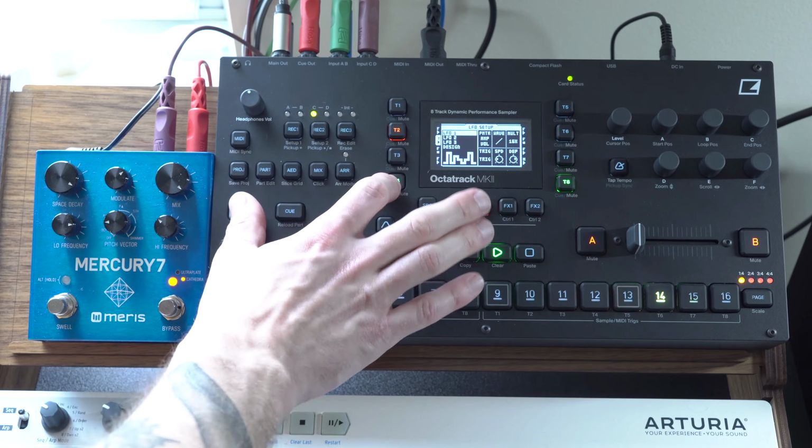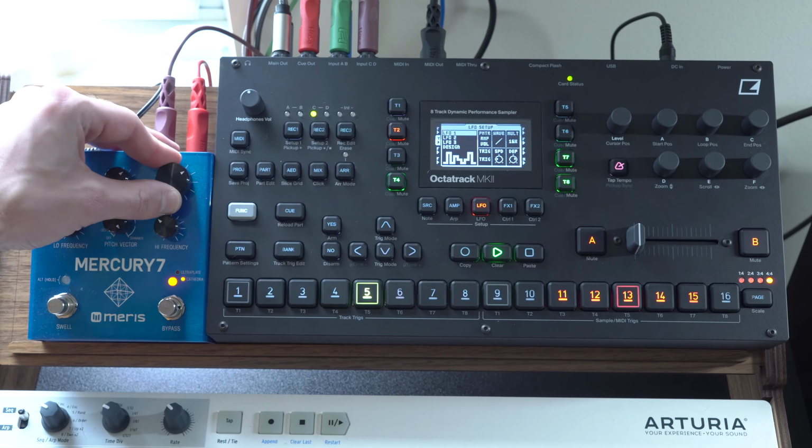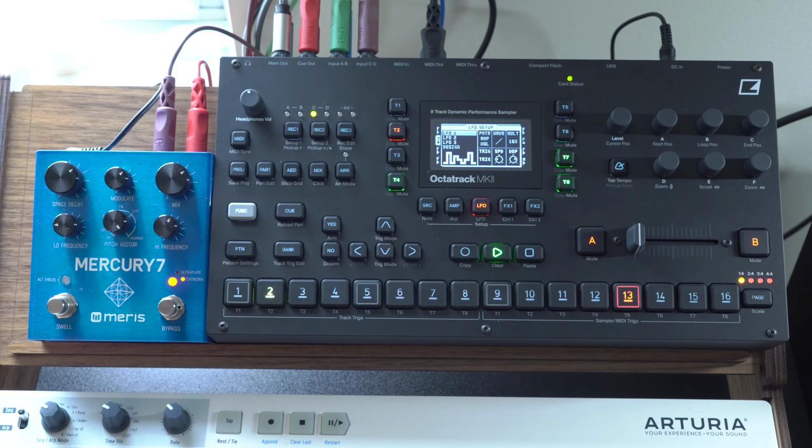So this is something that I experimented with quite a bit. And I settled on this shimmer sound because I thought it fit the ethereal vibe of the song. Anyways, let's get to the drums, because that's the most fun, right?